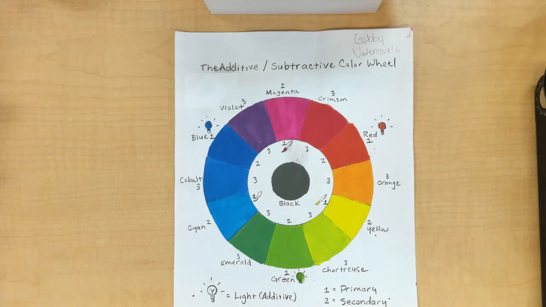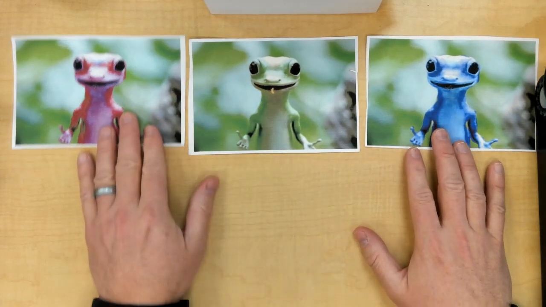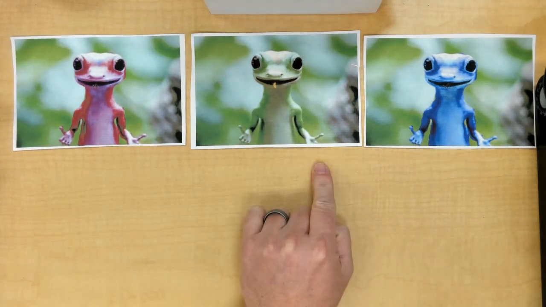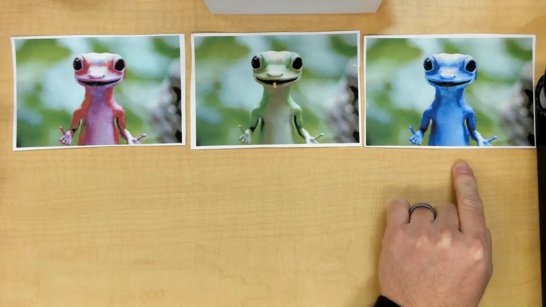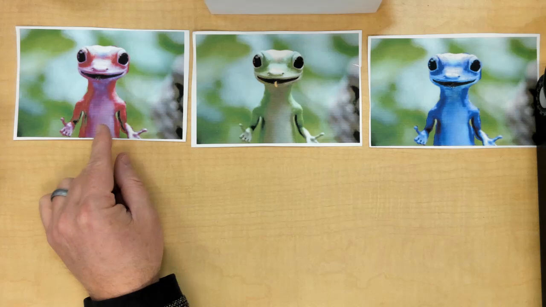Okay, so here's what I'd like to do. I have some friends that are going to help us understand the additive process. Okay? And I like to call them the three amigos. And here they are. Three geckos. We've got a red gecko, green gecko, and a blue gecko. Okay? Well, why are we seeing these? Why is this red gecko red?